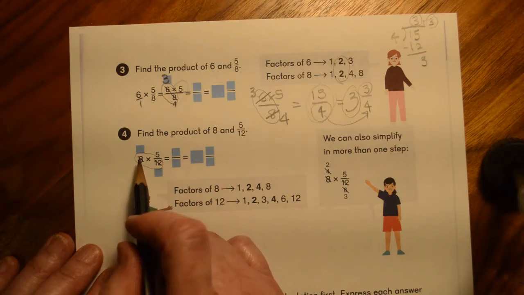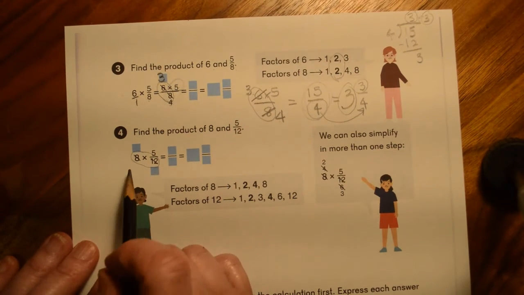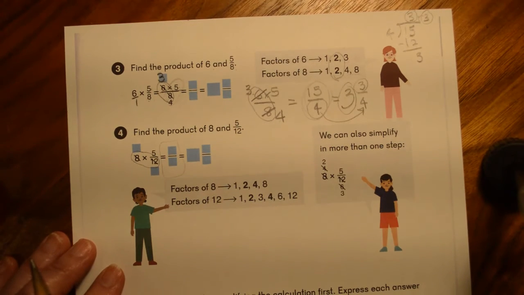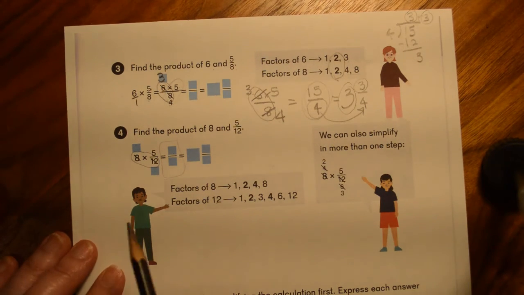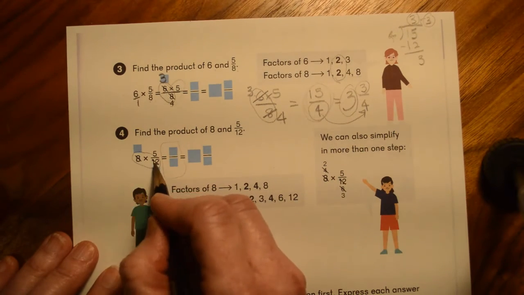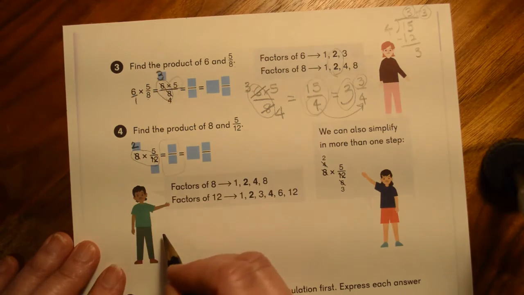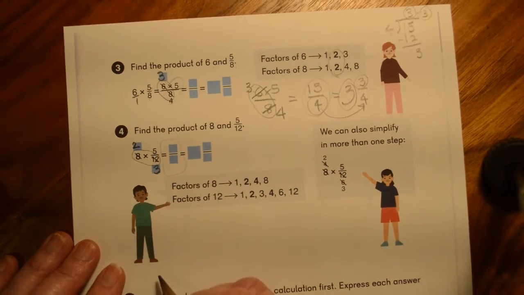All right, so pause and see if you can figure out what the common factor is and what this fraction would be right here, and then come right back. Okay, so hopefully you realize that the factor that they share is 4. So 8 divided by 4 is 2. 12 divided by 4 is 3.